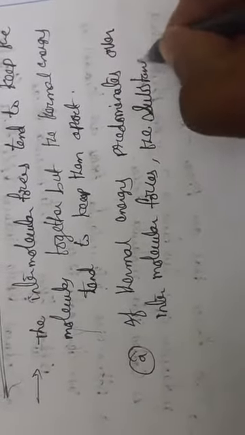The substance changes. So what is the meaning of this? Here the thermal energy is influencing the intermolecular forces. So then automatically what happens? The solid is changed to liquid. Liquid is changed to gas.